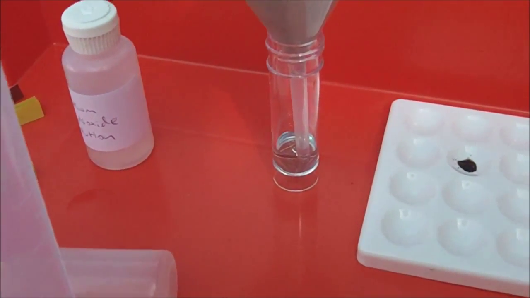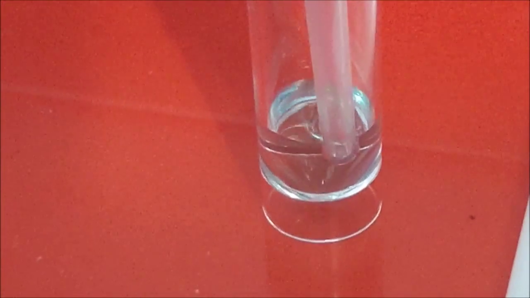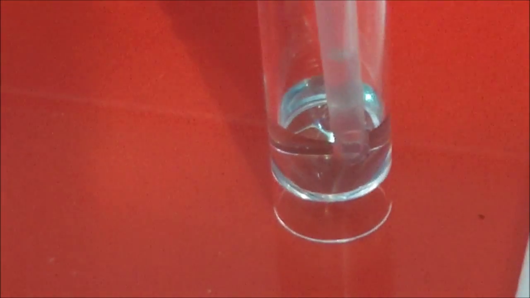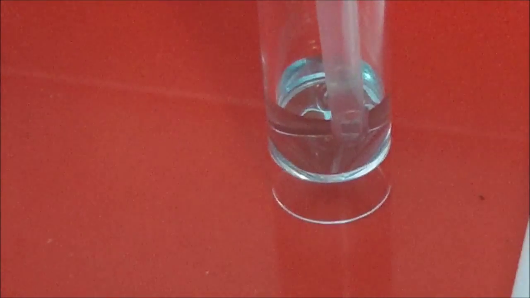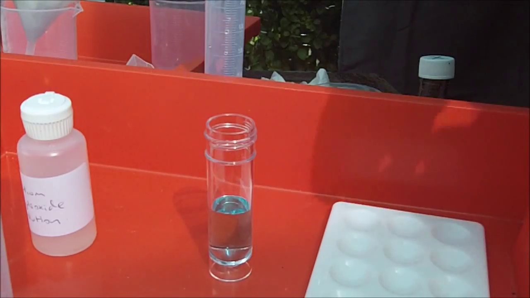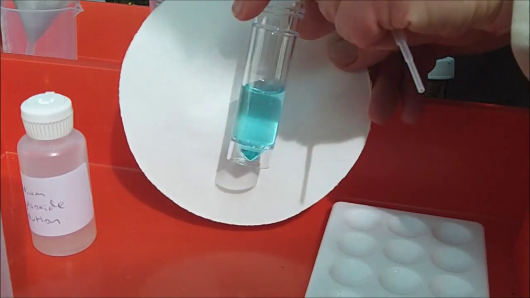Now, if we look closely, we can see a pale blue colour in the filtrate solution, which would be consistent with it containing copper compounds in the field. Now, this becomes even more apparent if we hold the sample against a white background, and then the colour is very obvious.